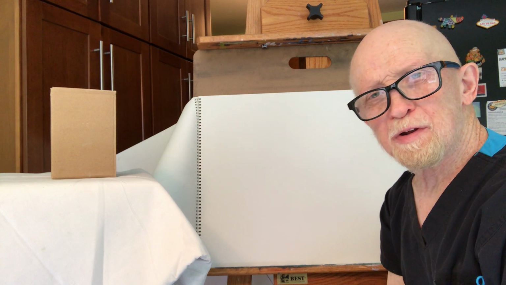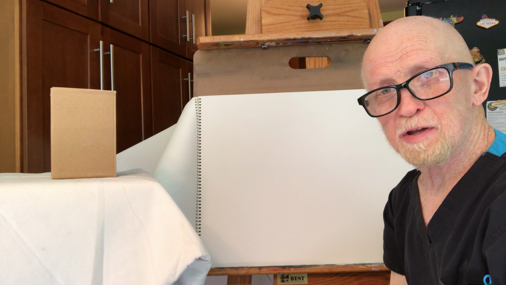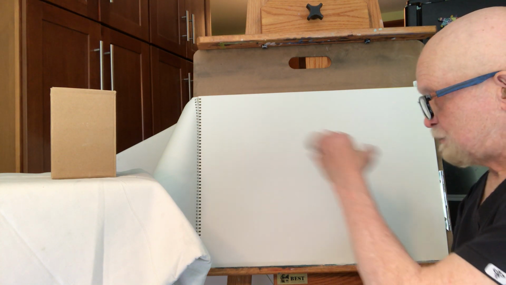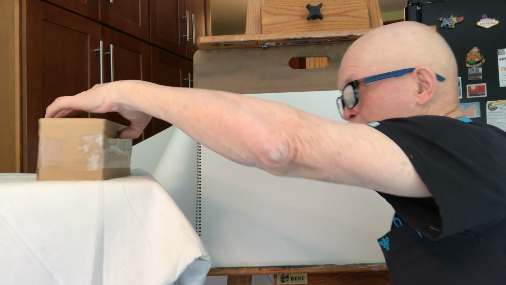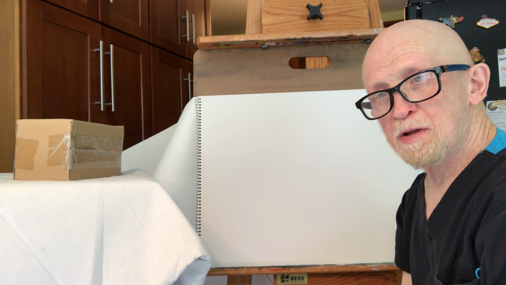And what I want to cover today with you is perspective, and specifically one-point perspective. All right, so for that purpose, I've set up my paper, my easel. I went and found this little cardboard box I'm going to put in front of me, and that'll be the object that I'm going to draw in perspective.